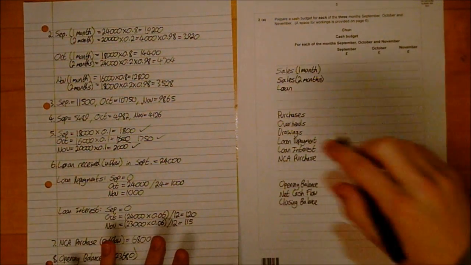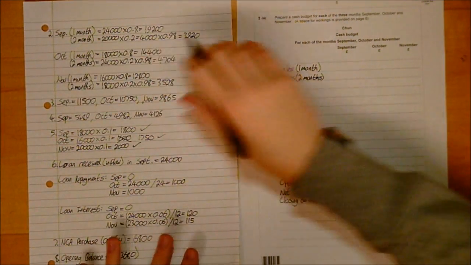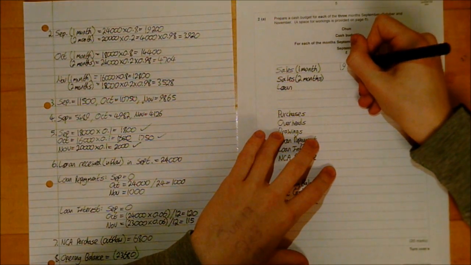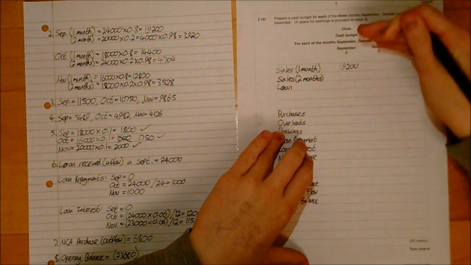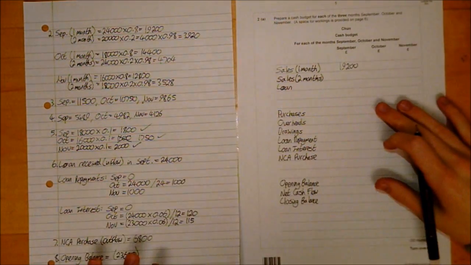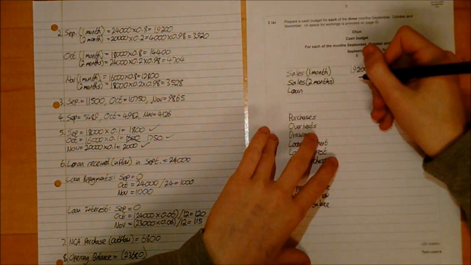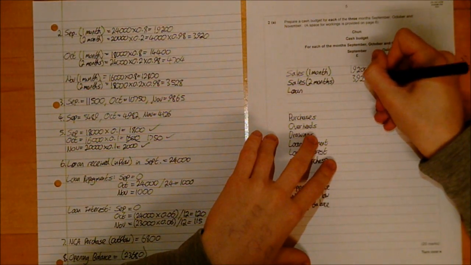So September, 1 month's credit, 19,200. And you know what, we'll go down it column by column. I know some people like to do row, row, row, add up the rows, but I don't do it like that. 2 months September, 3,920.